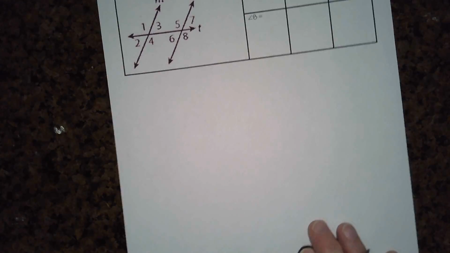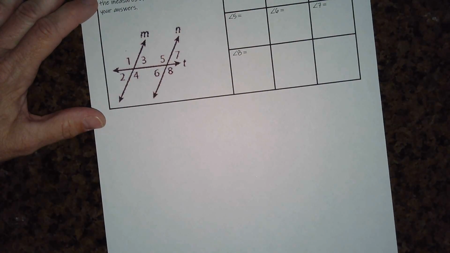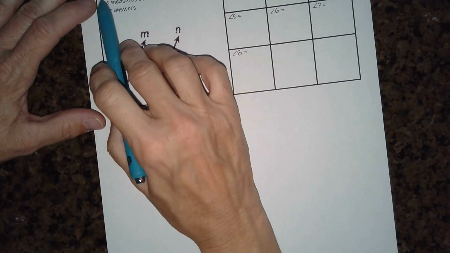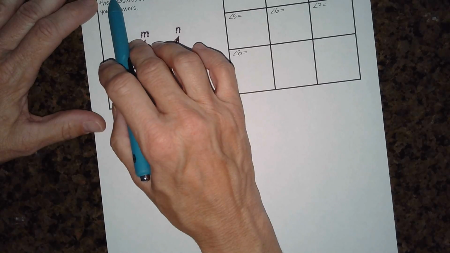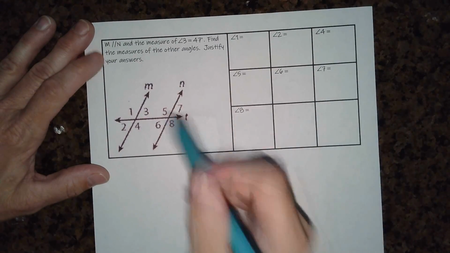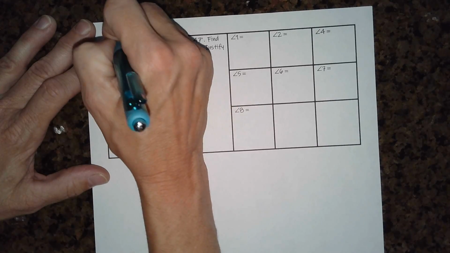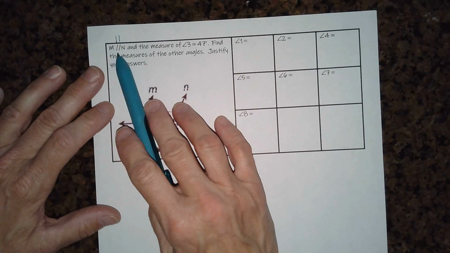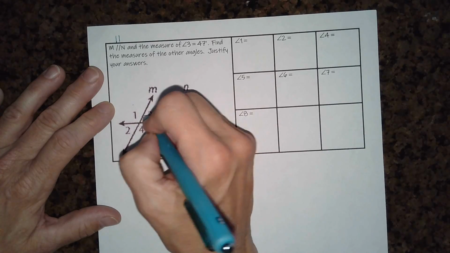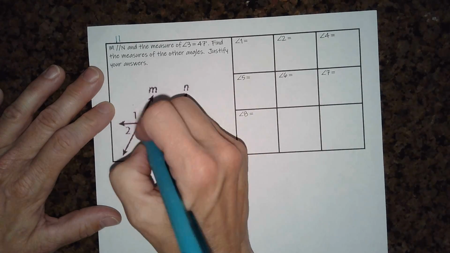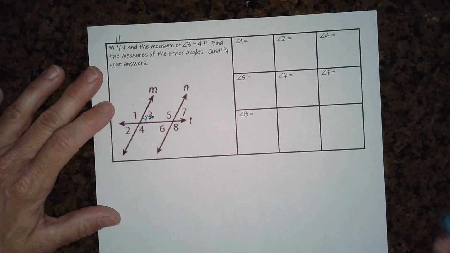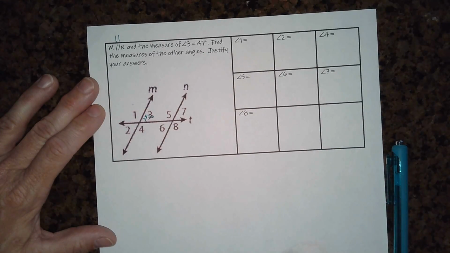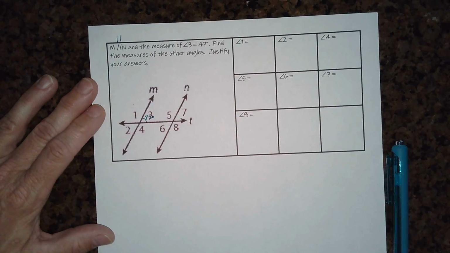So let's look at another example. Here, we're told that line M is parallel to line N. Oops, I need to pull that down, I'm sorry. These little lines should be vertical lines instead of slanty. But anyway, M and N are parallel, and the measure of angle 3, this angle right here, is 47 degrees. Okay, so let's identify the measure of all of the remaining angles.